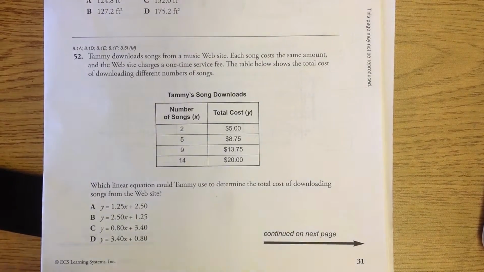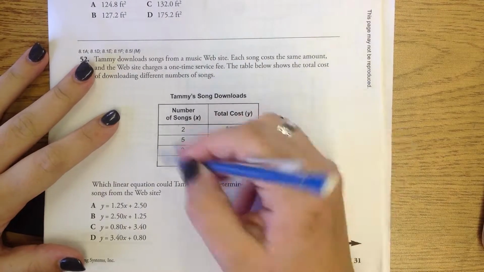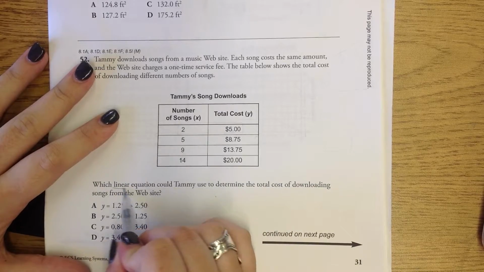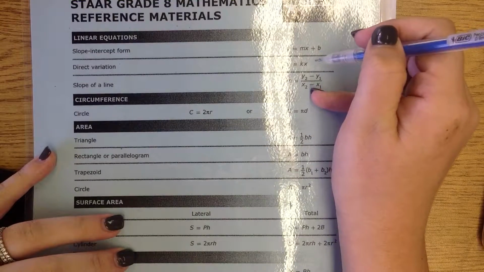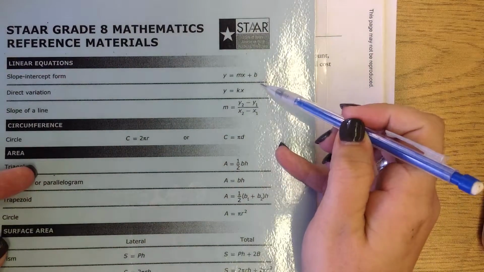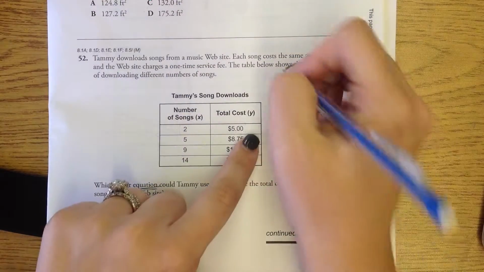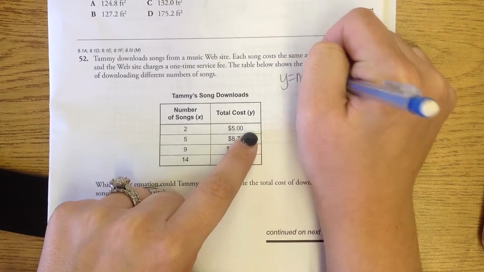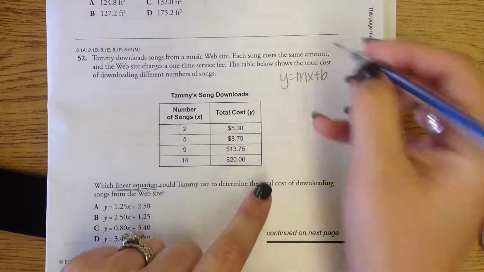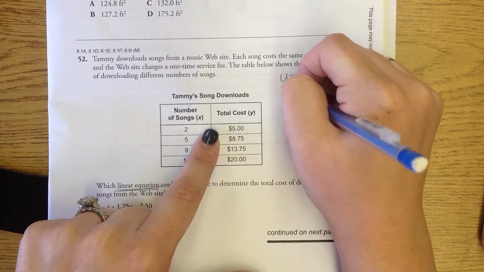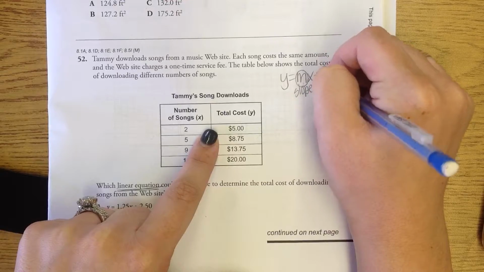So, back to the question, they want us to use this table to figure out a linear equation. Now, all linear equations are either y equals kx or y equals mx plus b. Since there was this one-time service fee, it's going to be the slope-intercept form, y equals mx plus b. We're going to have a magic b added. Now, we need to find the m and the b. M is our slope. B will be our y-intercept.